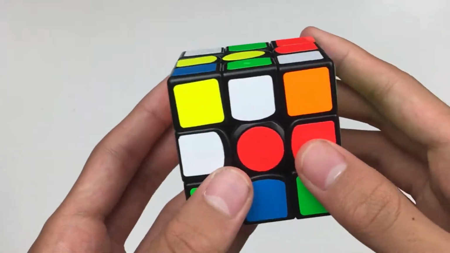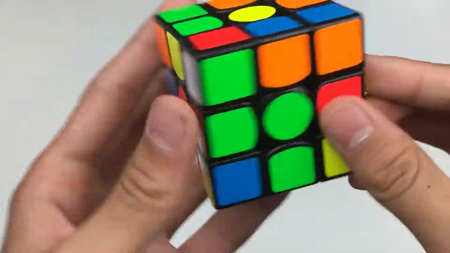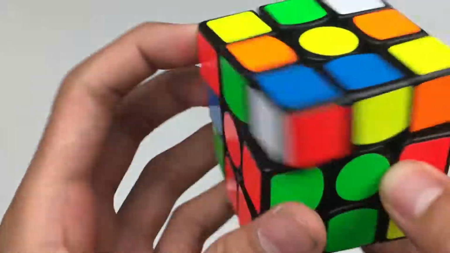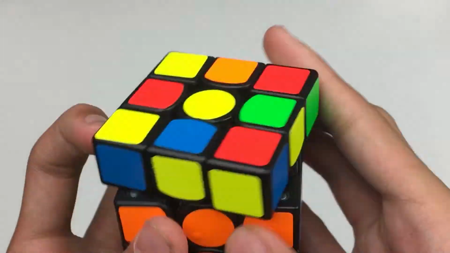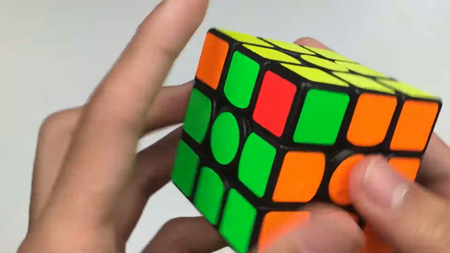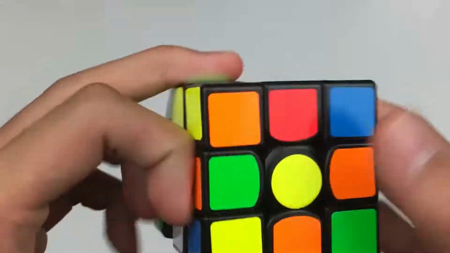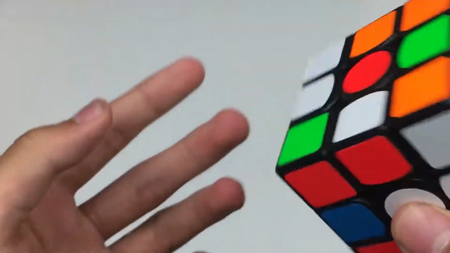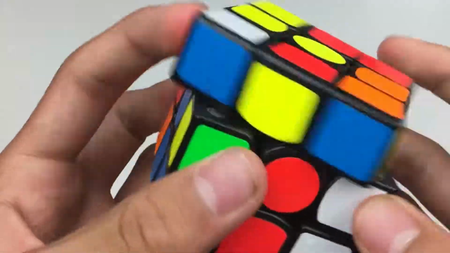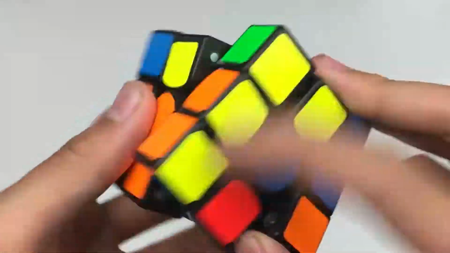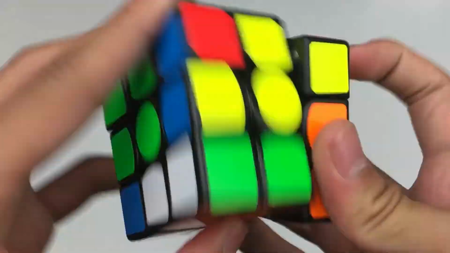Number 4, start looking ahead. I know a lot of people say when you start learning F2L, you should just start turning as fast as you can, and it should all be muscle memory. But if you have efficient F2L cases, you should just be able to look ahead. You should be able to have no pauses. Because if you start turning as fast as you can, okay, here I'll do an example. Where's the other piece?